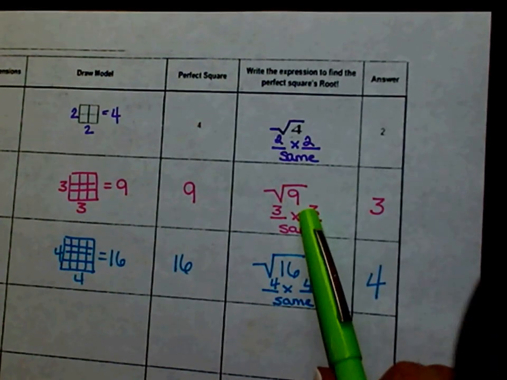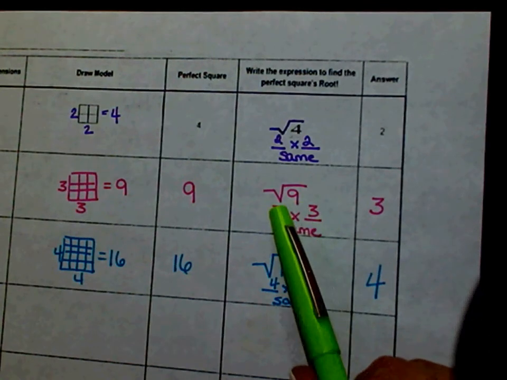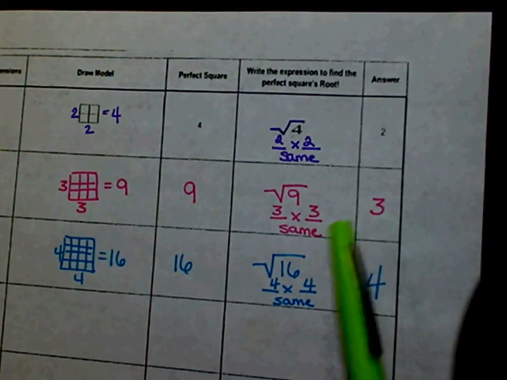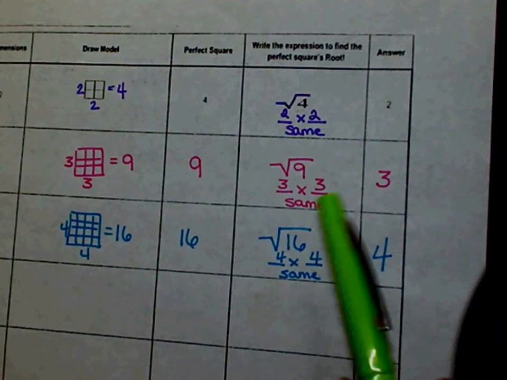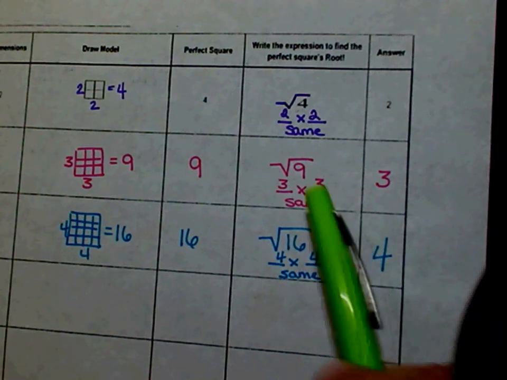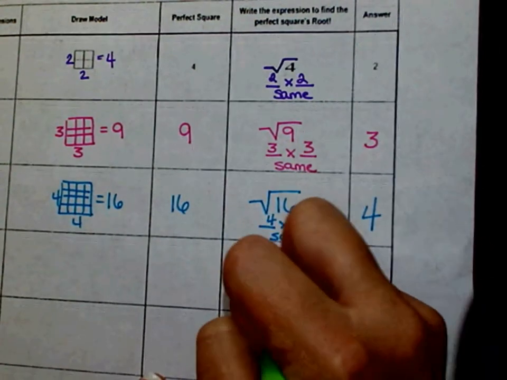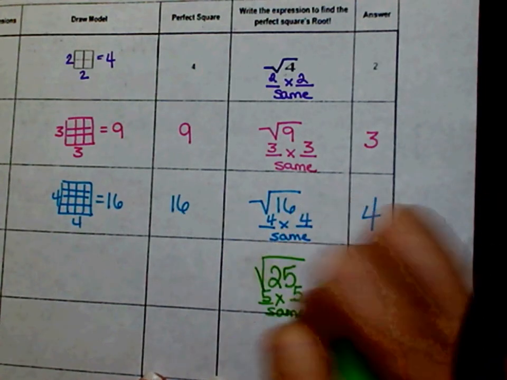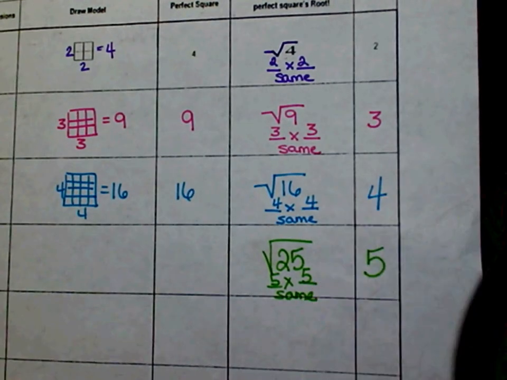For 9, the square root of 9, well, what times what, that's the same number, gives us 9? Well, 3 times 3 is 9, so that means the square root of 9 is 3. Look at 16. What times what gives you 16, that's the same number? Well, it's 4 times 4, so the square root of 16 is 4. We also did 25. Well, what times what, that is the same number, gives us 25? Well, 5 times 5 gives us 25. So the square root of 25 is 5.